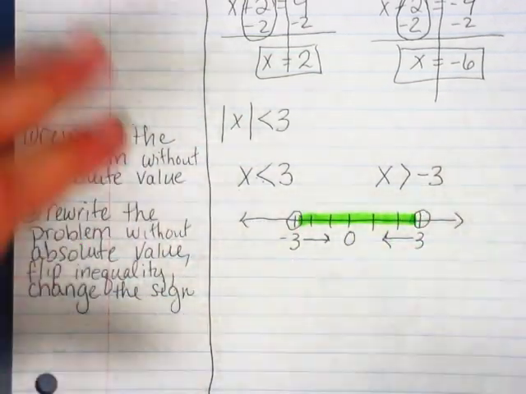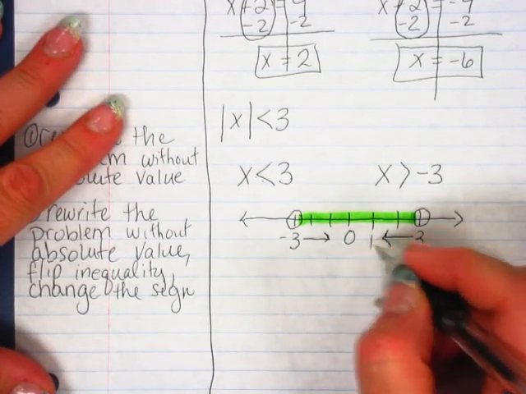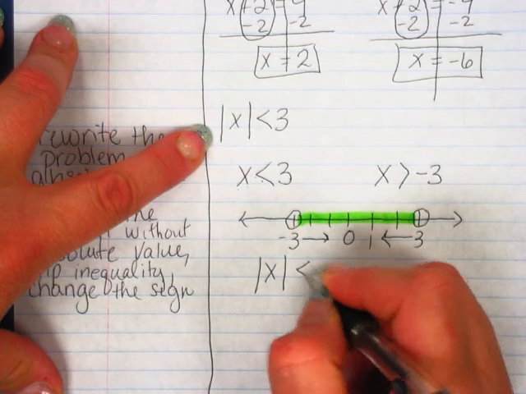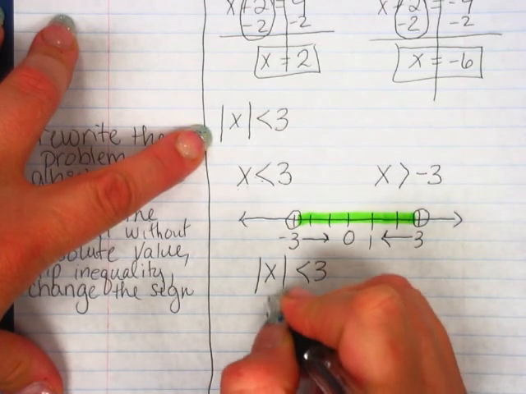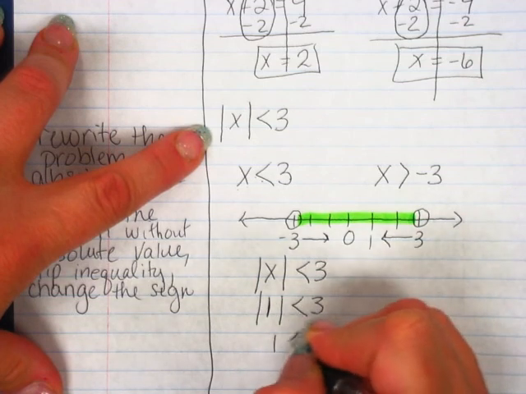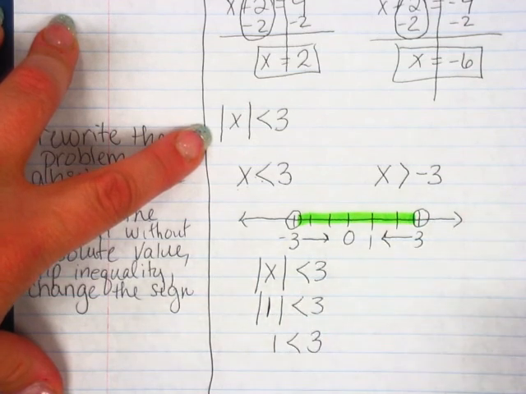Let's take a number and do a check. Let's take 1. We take the absolute value of x is less than 3, and change x to 1. The absolute value of 1 is 1, and that is less than 3. So we know that's going to work.